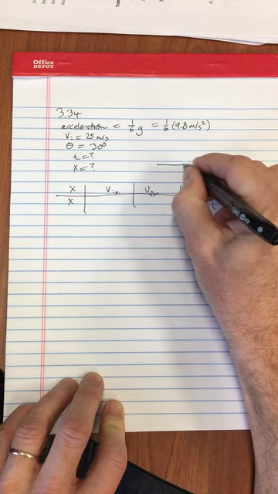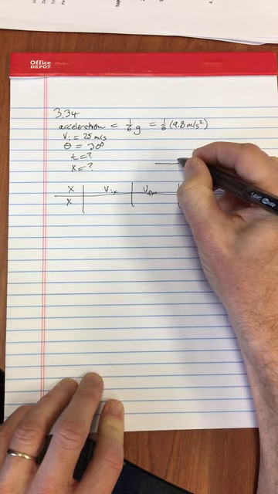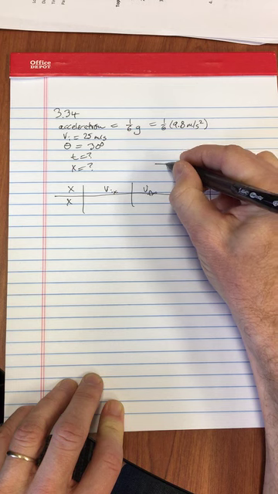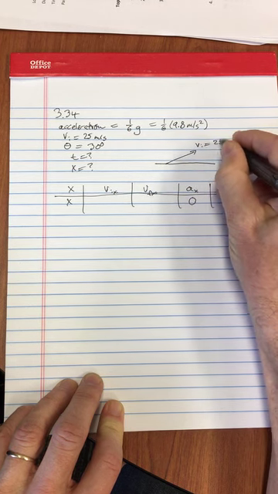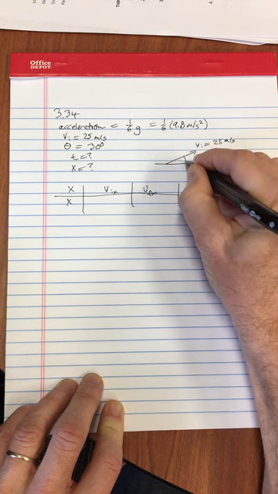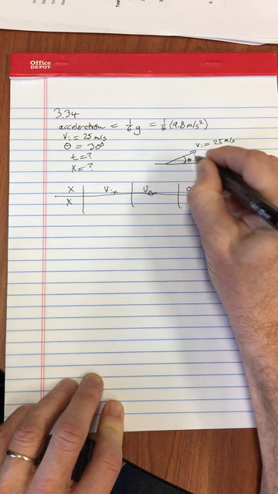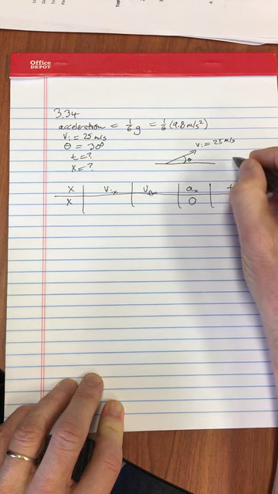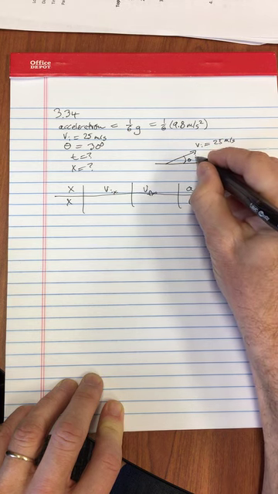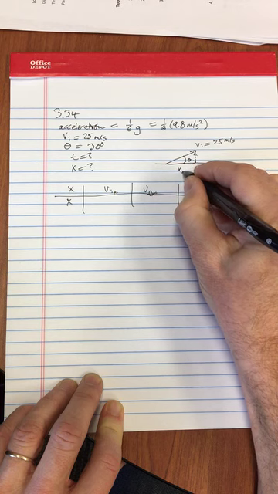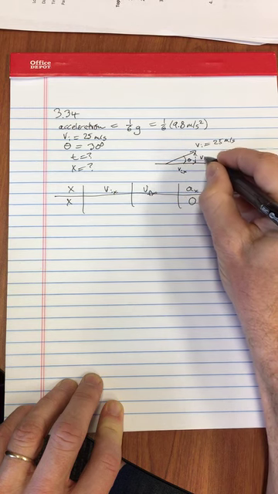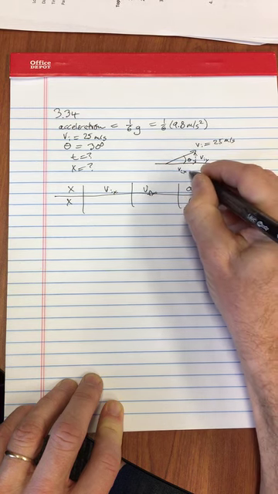The initial velocity in the horizontal direction we can get from the description. We are told that the magnitude of the initial velocity is 25 meters per second, and it's at an angle theta of 30 degrees above the horizontal, and so we can immediately get the two components of the initial velocity in the horizontal and vertical direction.